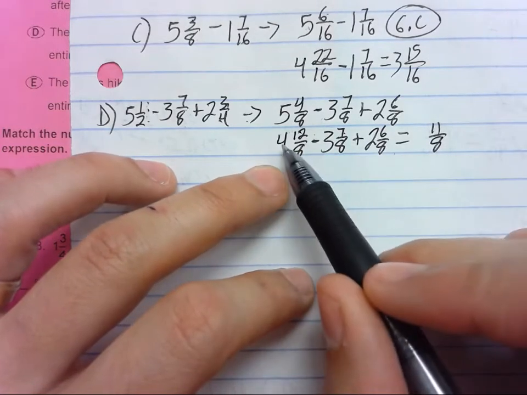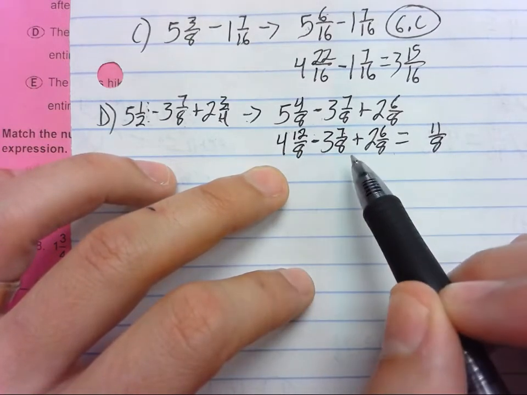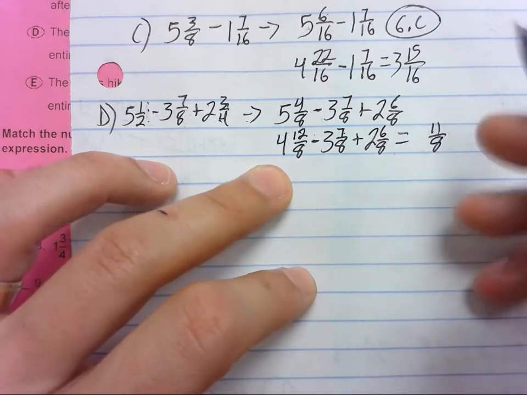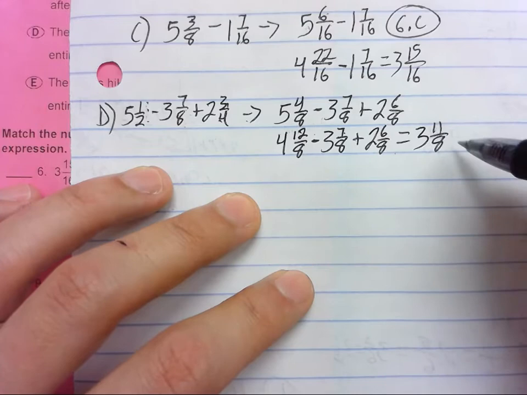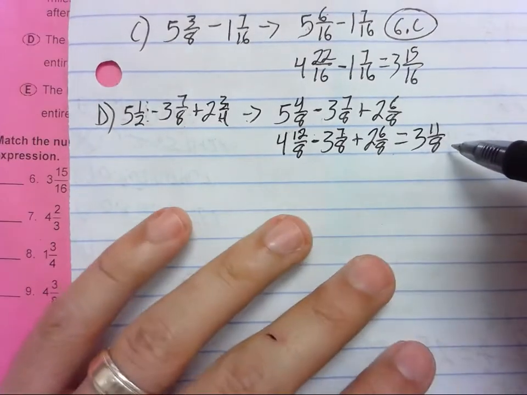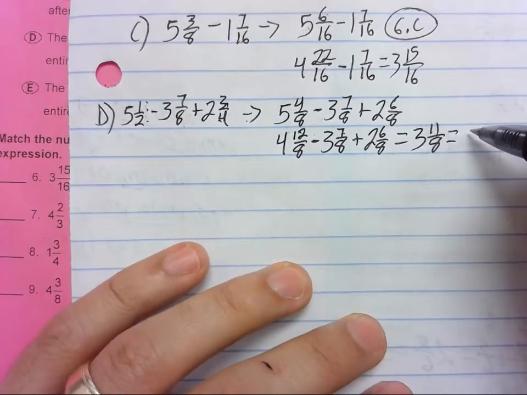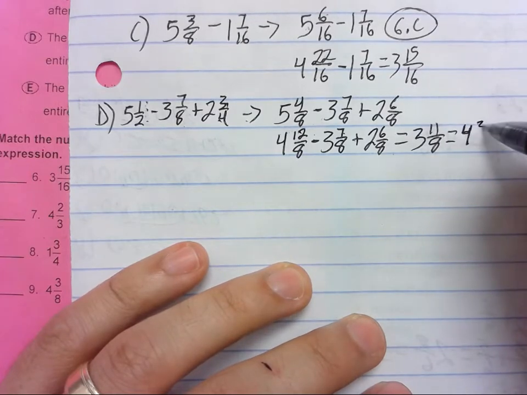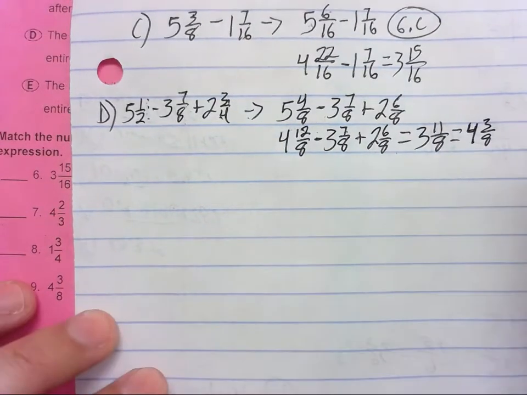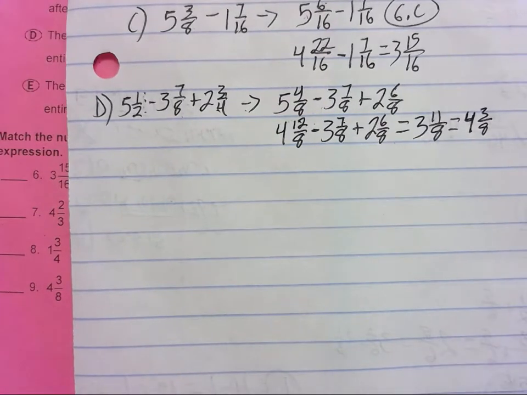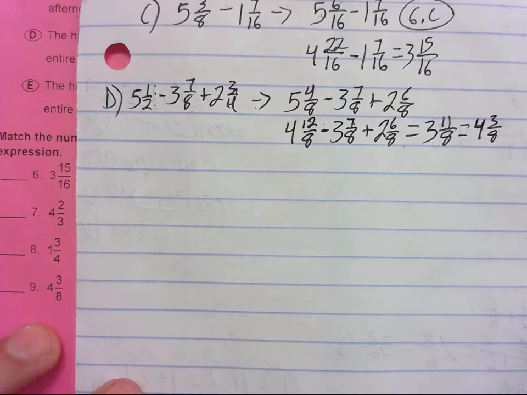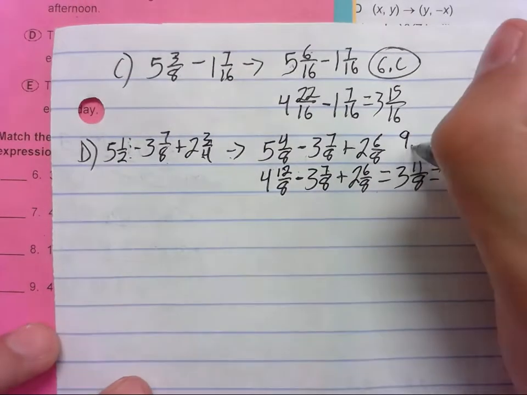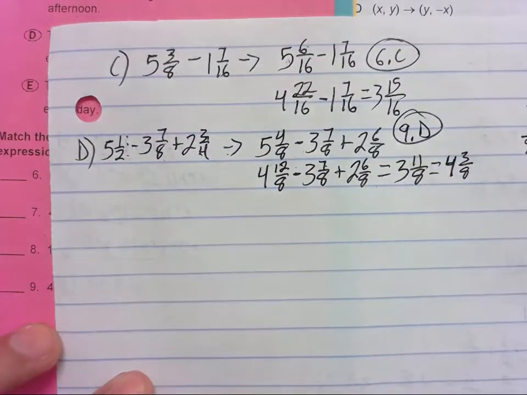And now we have 4 minus 3 is 1 plus 2 is 3. So 3 and 11 over 8. But the numerator is bigger, so we're going to increase that by 1. And left over is 3/8. So 4 and 3/8. Do we see a 4 and 3/8? Yes. Number 9. So 9 is D.